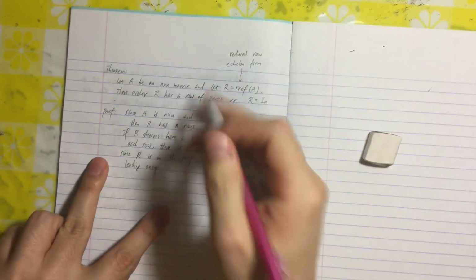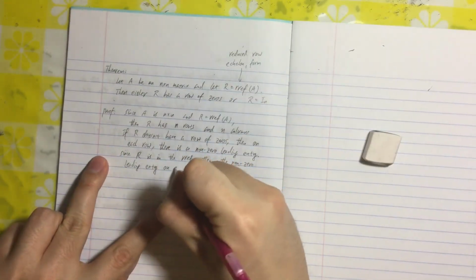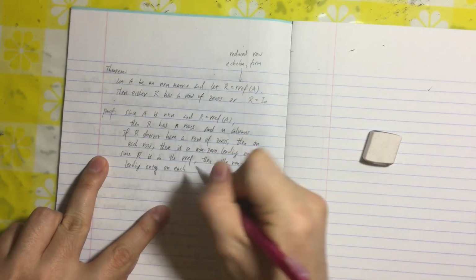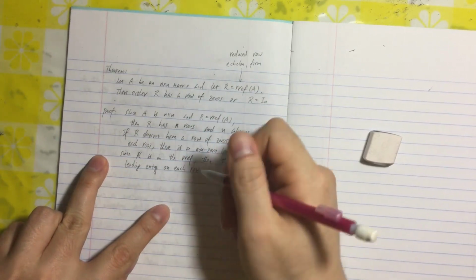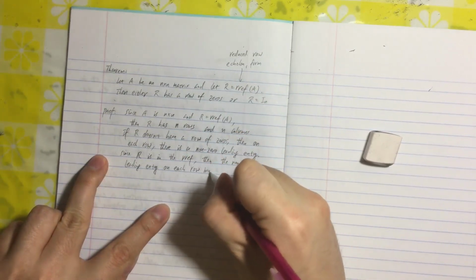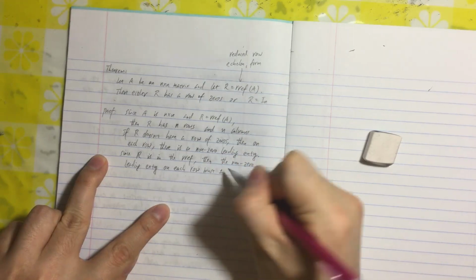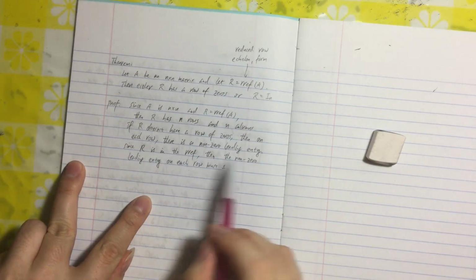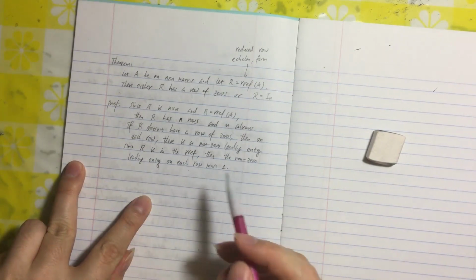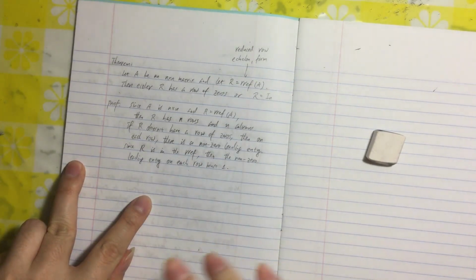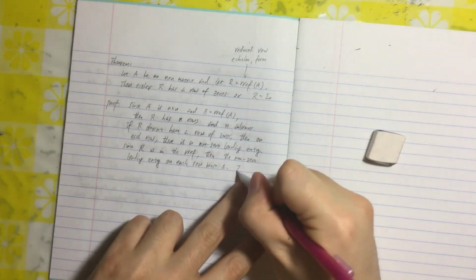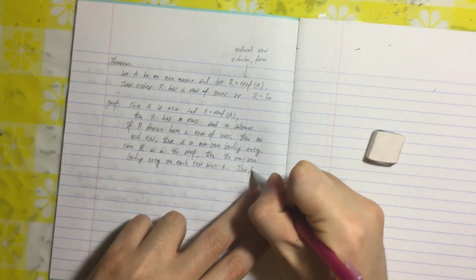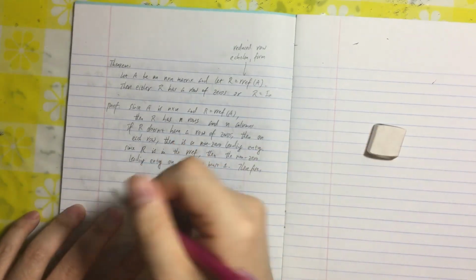They are called leading ones. Therefore, there's a leading 1 on each row.